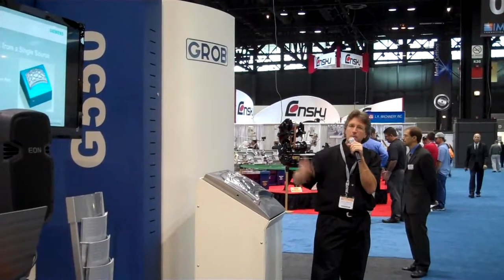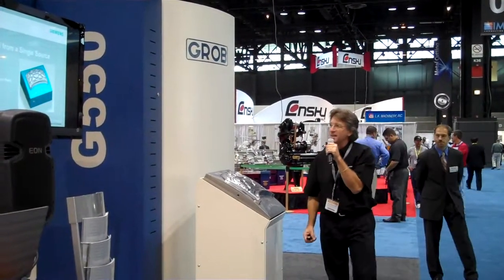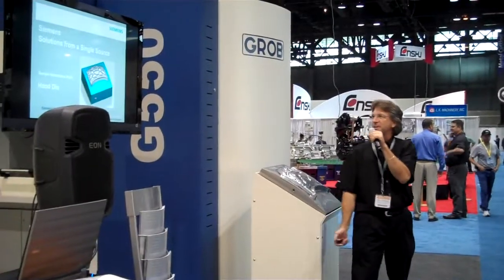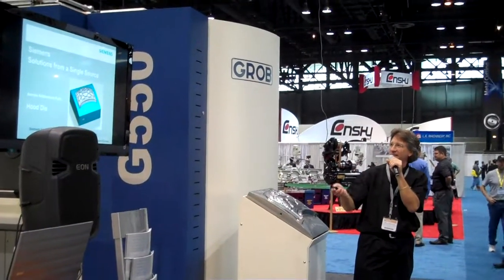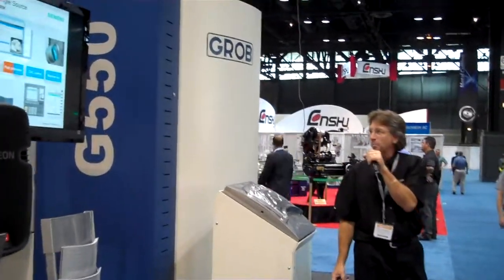We'll take a look at the automotive die being machined here at GROB. There's also a sample of the die here. So let's take a look at this from a solution source, all from Siemens. As we say, seeing is believing. So let's take a look. All of these solutions, we say, are all comprised from Siemens.